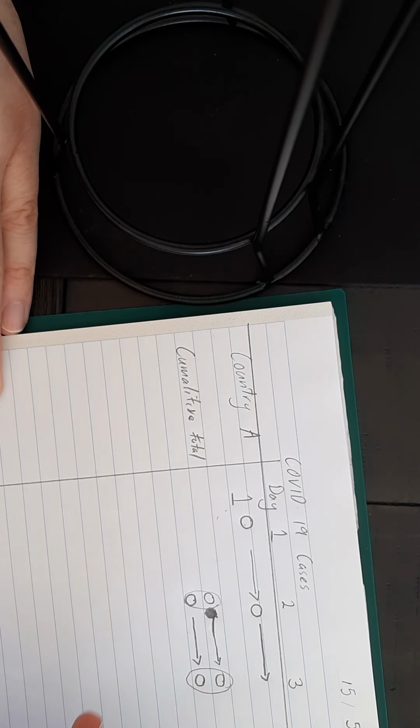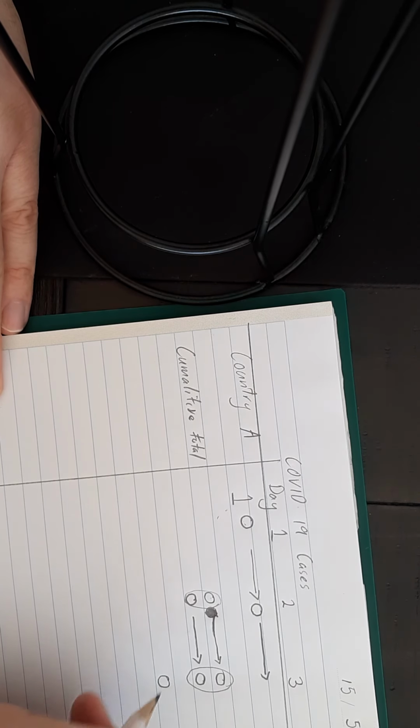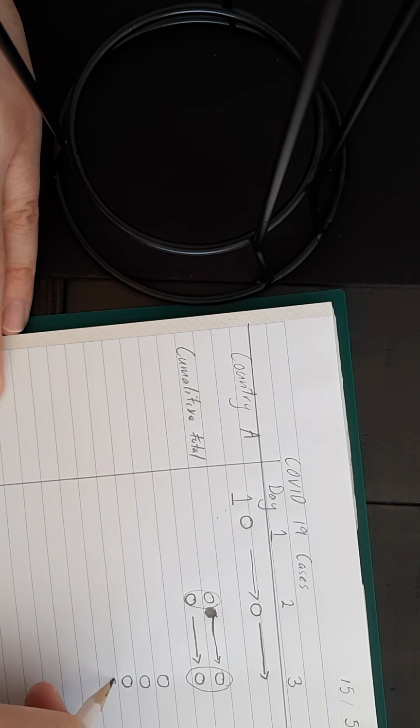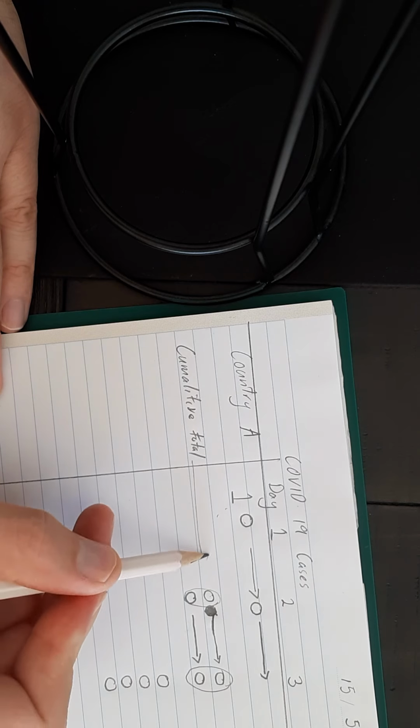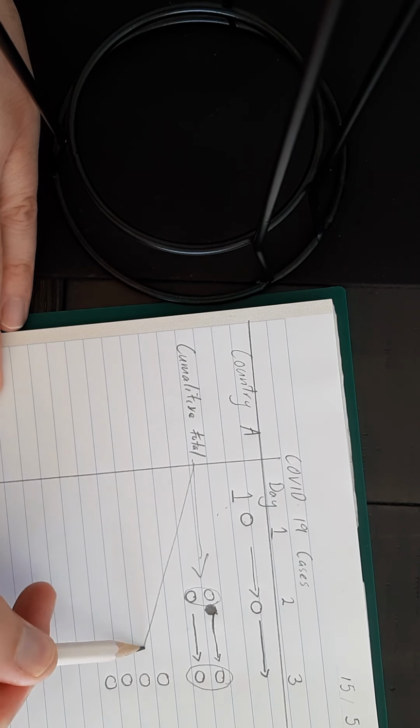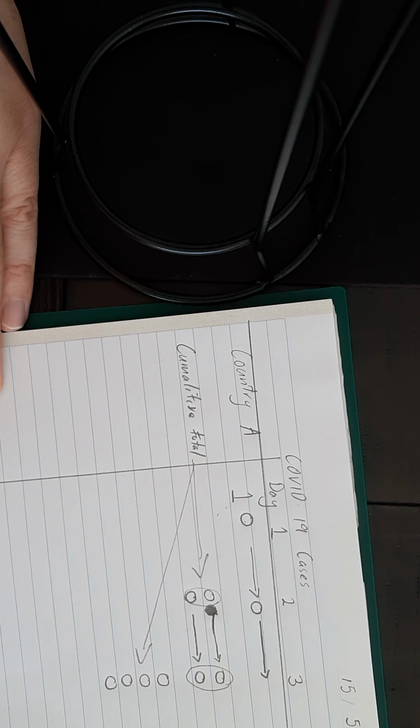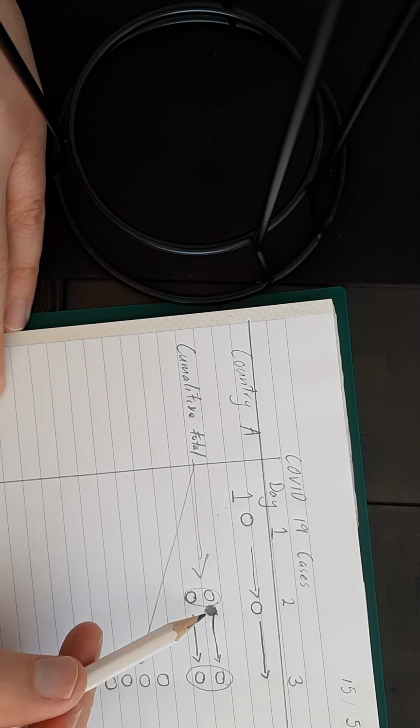So our cumulative total for day 3 is going to be 1, 2, 3, 4. So there's actually going to be 4. So our cumulative total for day 2 is 2. Now we have 4 people with the case.